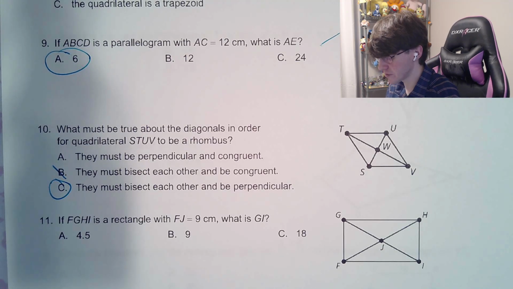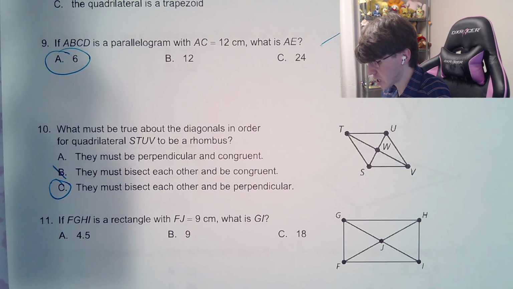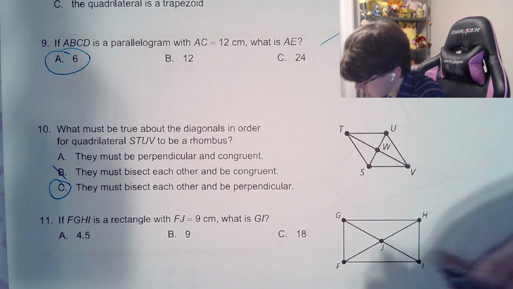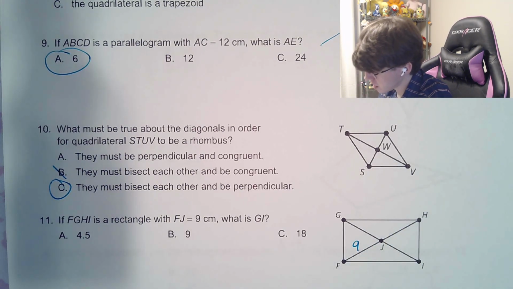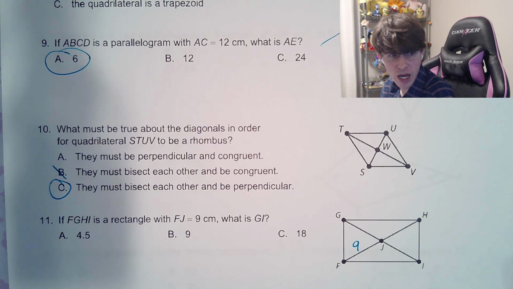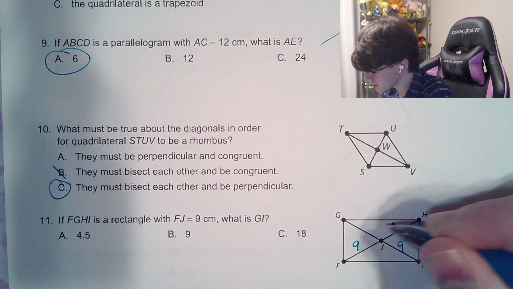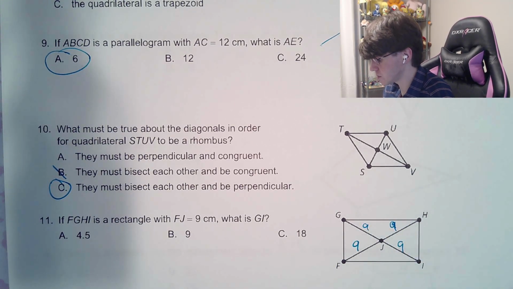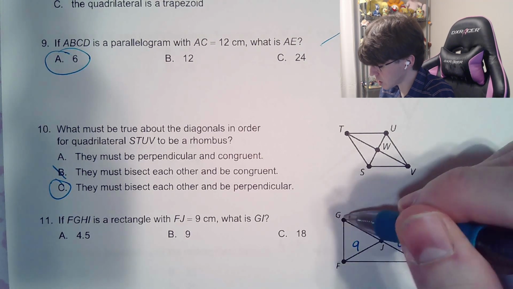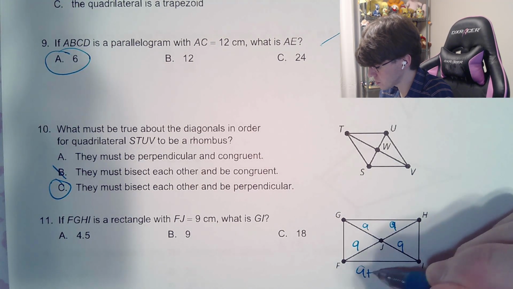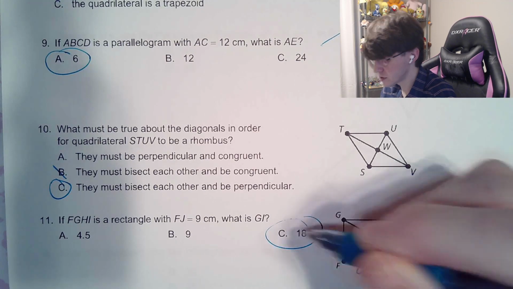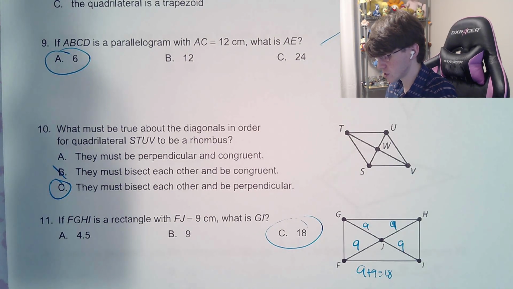All right, question number 11. If FGHI is a rectangle and FJ is 9, so that's a 9, by the way. Anytime it says that it's a rectangle here, every single half diagonal is guaranteed to be the same, and all diagonals are the same too. It wants to know what GI is. Clearly, 9 plus 9 gives you 18. Should be an easy enough one. Let's move on to the next one.